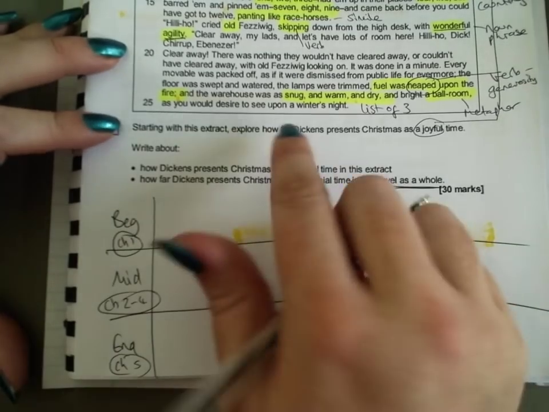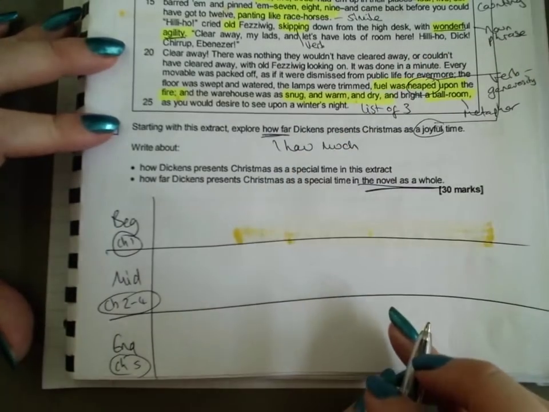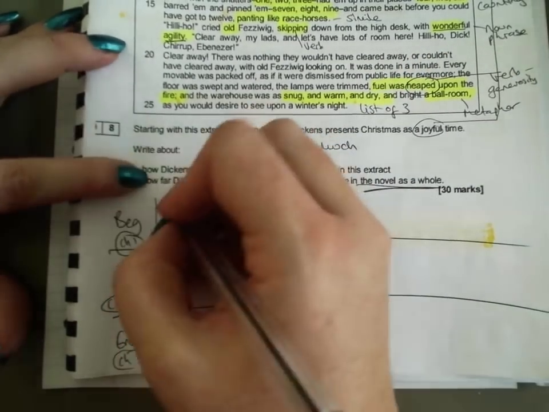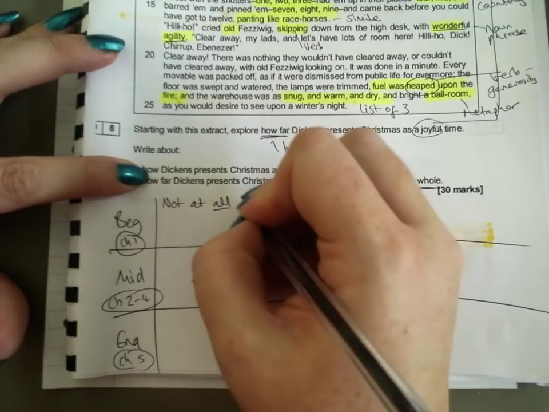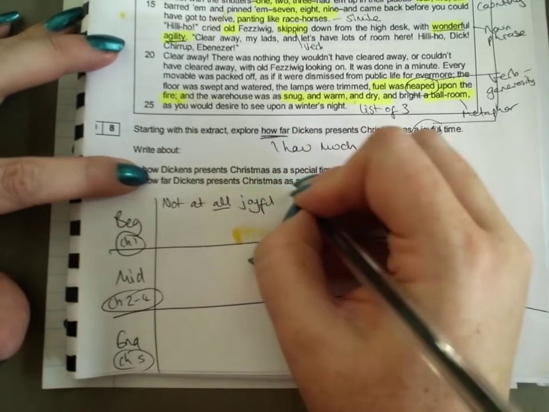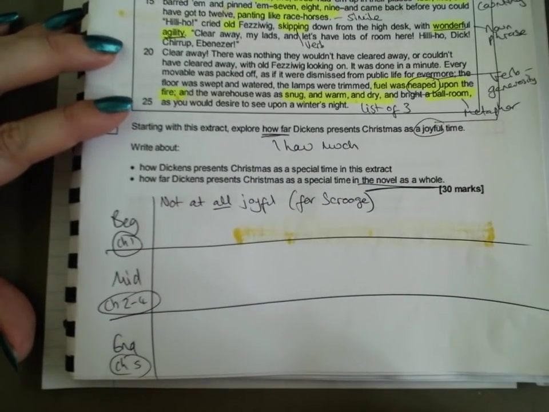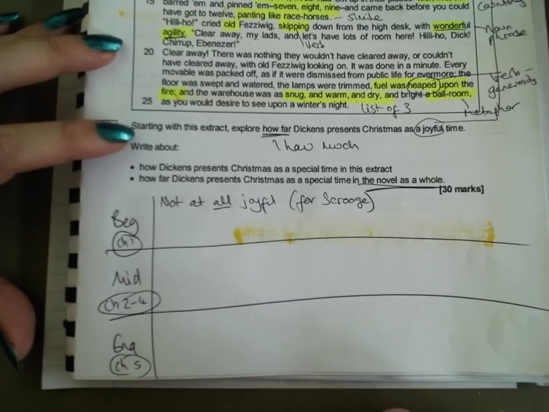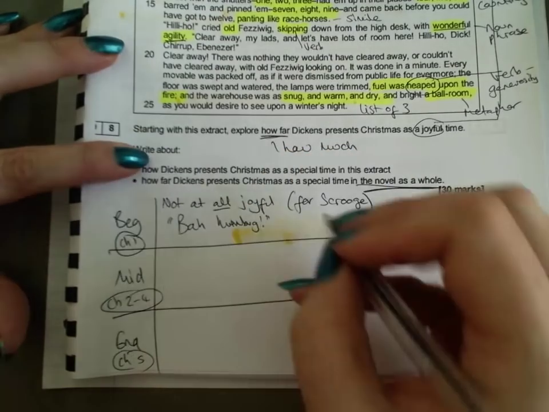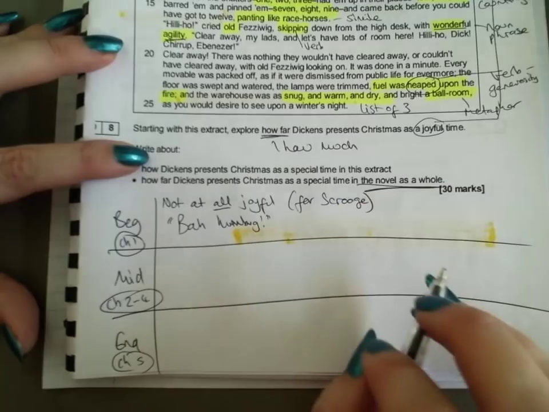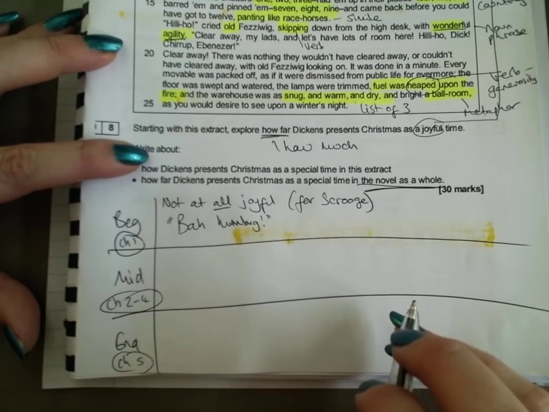So how far does Dickens show that Christmas is joyful? This means to what extent is Christmas joyful? Well, I try and get students to evaluate this. And really, I think that it's not at all joyful for Scrooge. Now, we see Bob and Fred, who are poorer than Scrooge, and actually manage to find joy, but for him, it isn't. And of course, we remember his really famous line of "Bah, humbug," and he calls Fred a fool for celebrating Christmas and says he's too poor to enjoy himself.